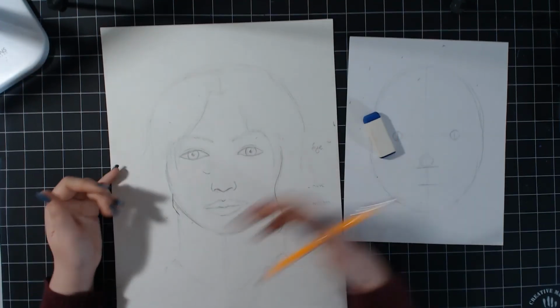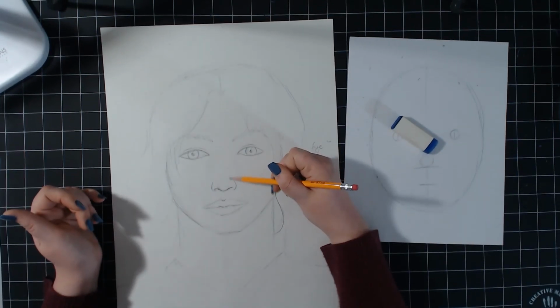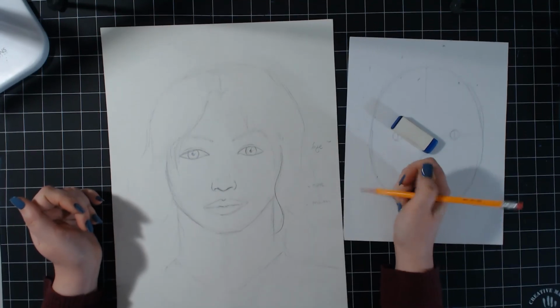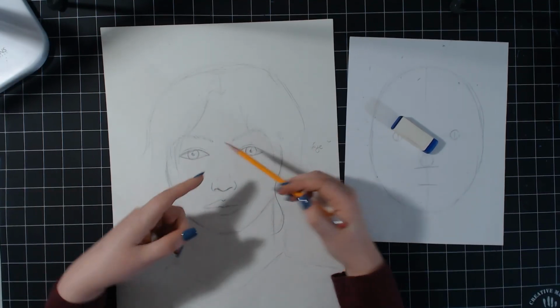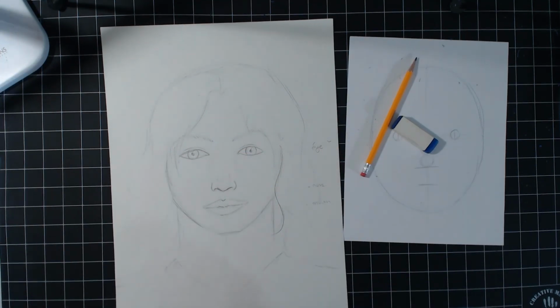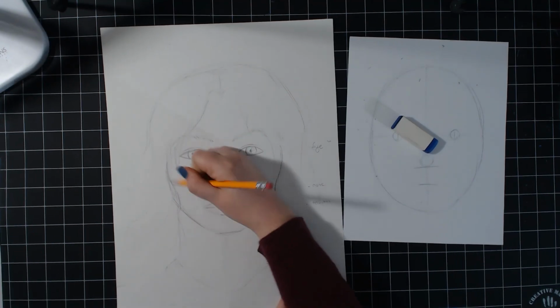And that is approximately how you map out most of your proportions. You can sometimes draw a little line here to represent the bridge of your nose, but if you're shading or doing paint, it's not going to be that noticeable compared to the rest of your facial features.